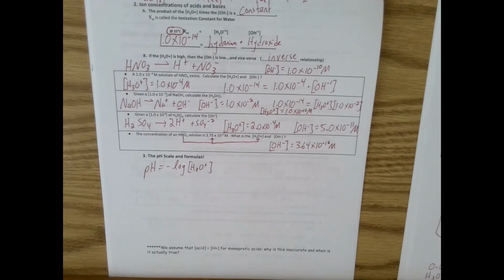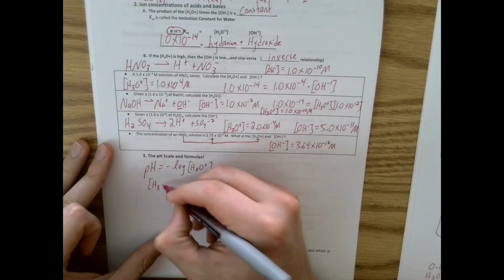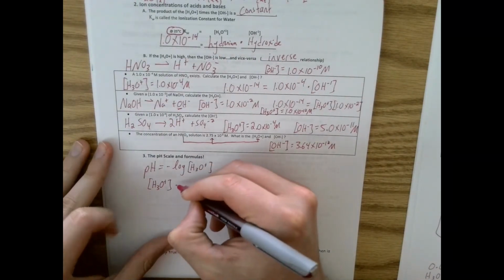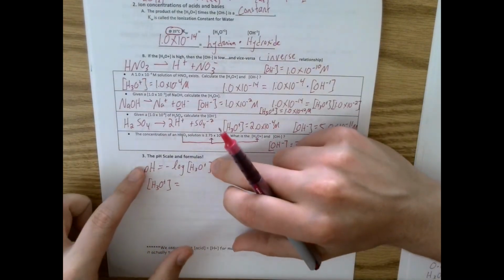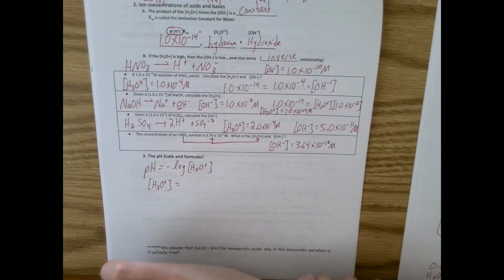So then, everybody else will struggle with this for some reason today. If I want to rearrange and solve for H3O plus, how do I solve this expression for H3O plus? Hydronium equals... So you can't do pH divided by negative log. Negative log is not a thing. You take the negative log of something. So it's not a simple algebra expression.